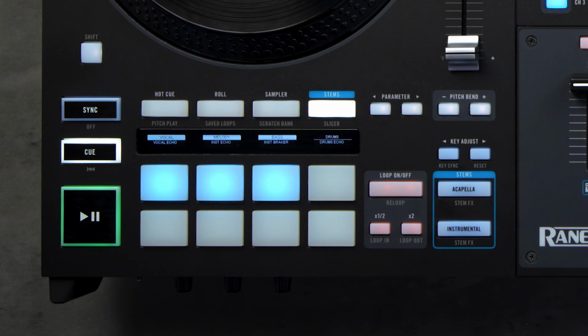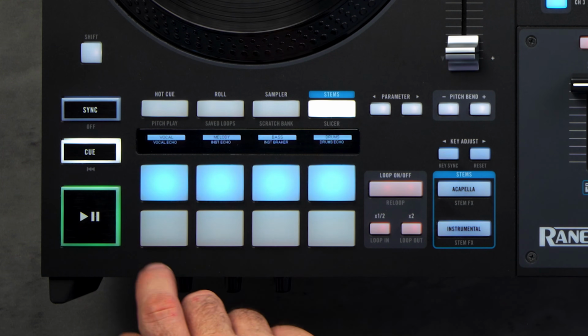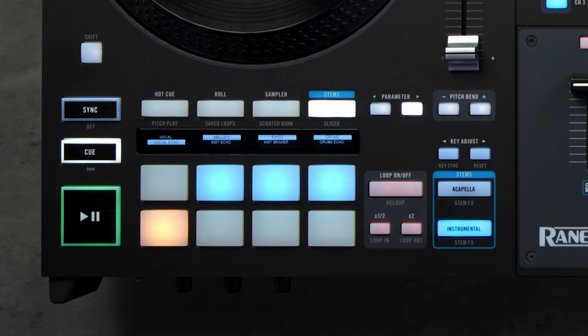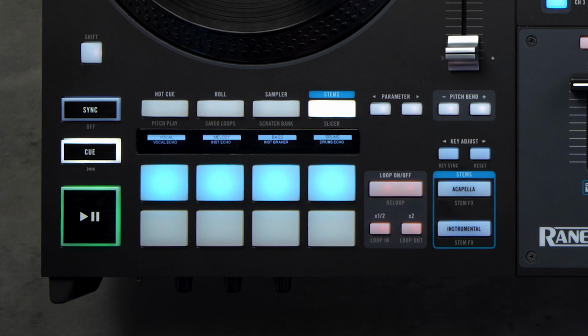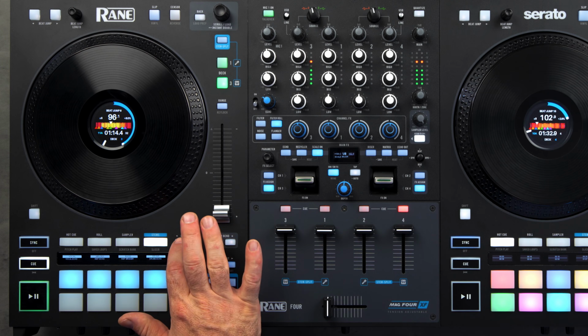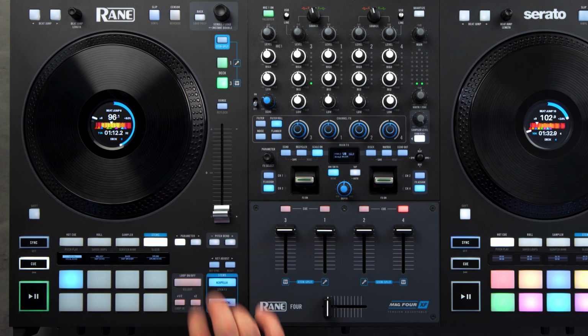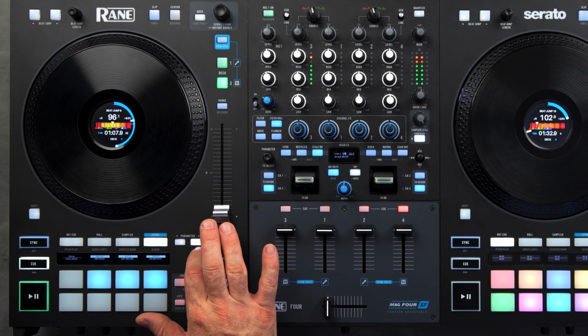For stem effects, pads 5 through 8, the pad LED will be unlit when the stem effect is off. The LED will be bright amber when the stem effect is on. To activate an instant acapella, press the left parameter button. To activate an instant instrumental, press the right parameter button.